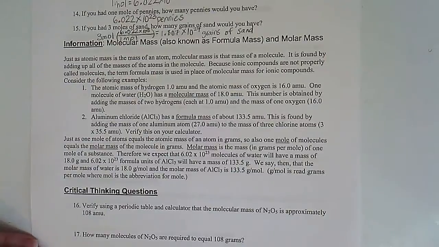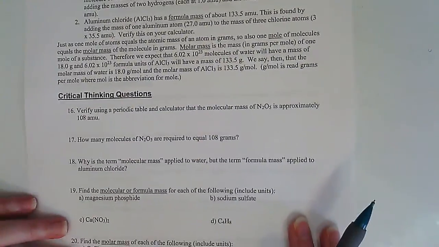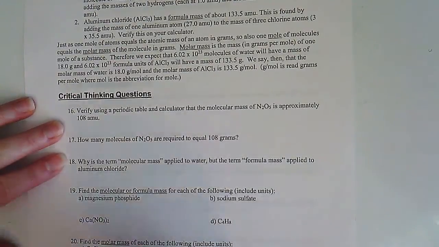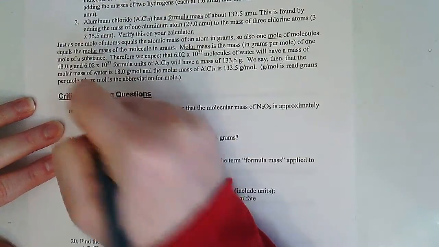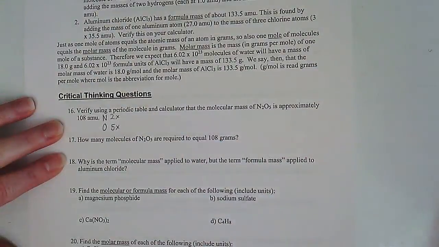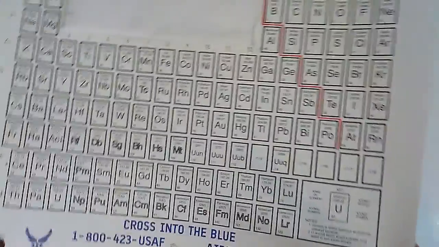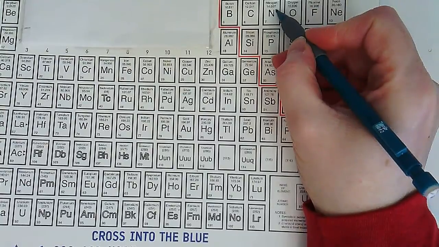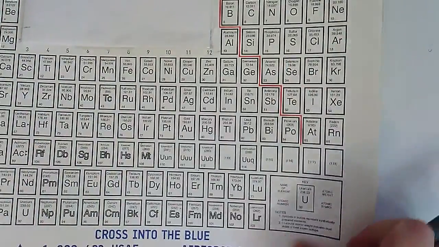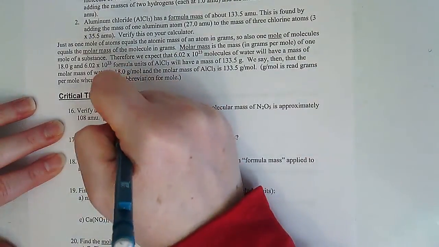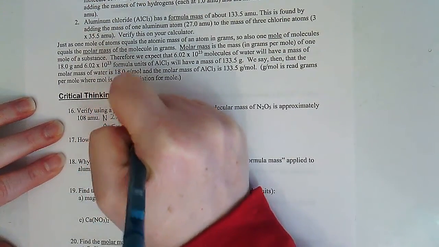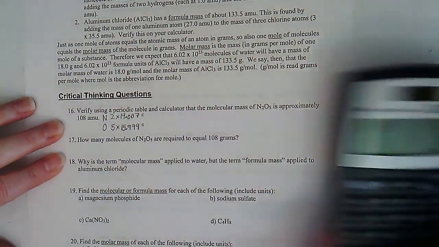Number 16, verify using a periodic table and calculator that the molecular mass of N2O5 is approximately 108 AMUs. So N and O, and normally this would be something you would not have to show your work for, but I'm going to show it so you know where these numbers come from. So I look up nitrogen on my periodic table, it's 14.007, and oxygen is 15.999. Those are my numbers from my periodic table.